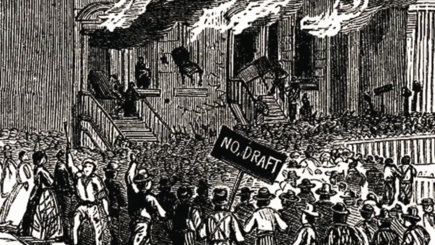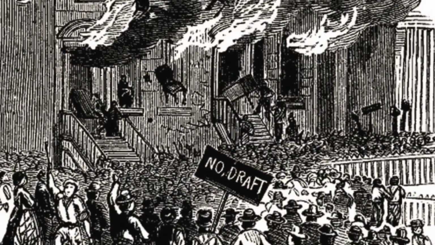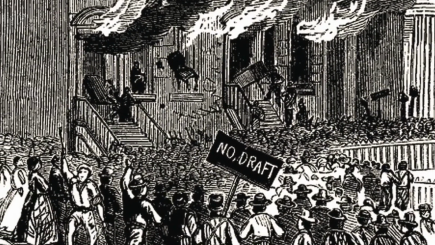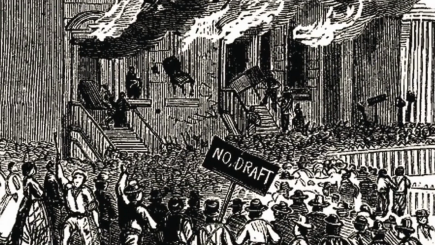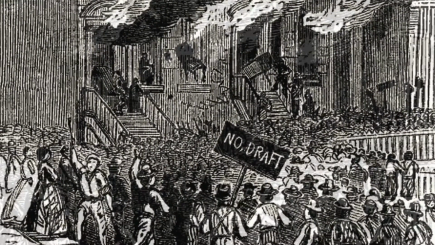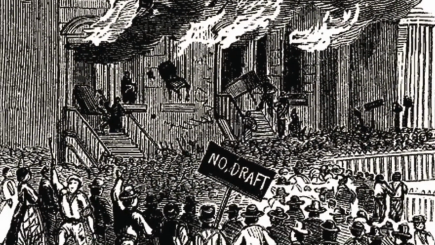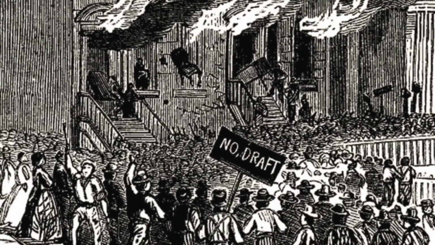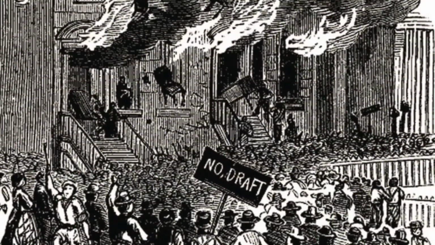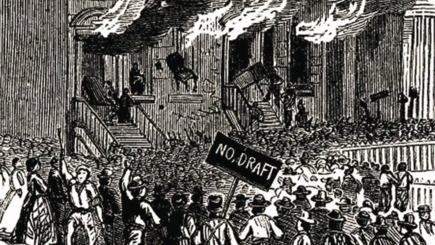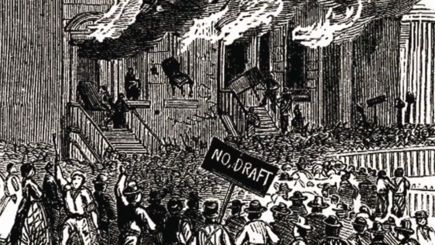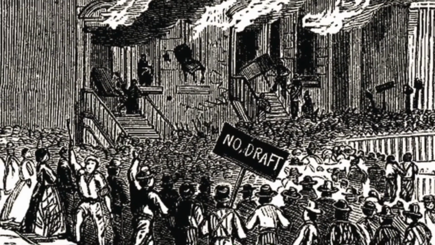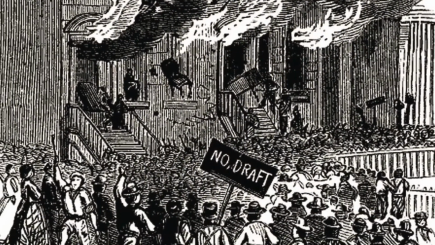The Colored Orphan Asylum was going to be rebuilt on the same land it was destroyed on, but eventually they decided to move it, and it was later built in what is now Harlem. The abolitionist group came back slowly but surely, and in 1864, New York saw its first all-black volunteer regiment in the Union Army, and they marched through the streets with confidence, going to board their ship in the Hudson River.